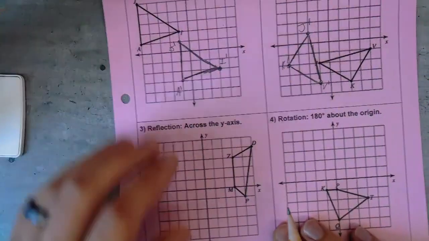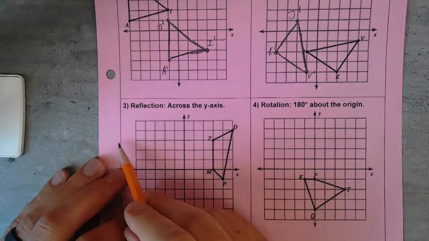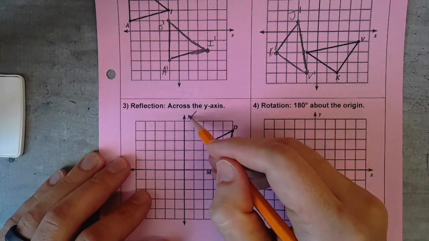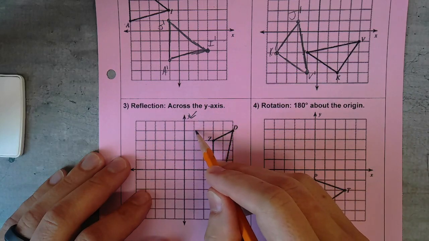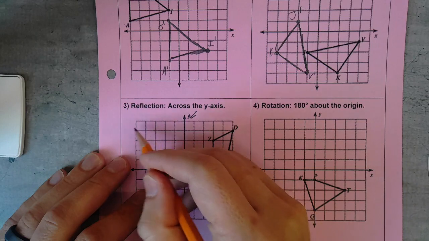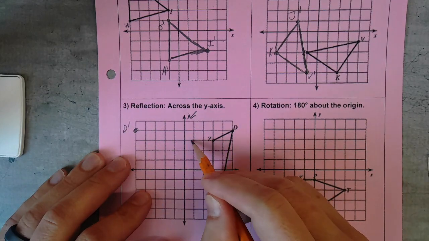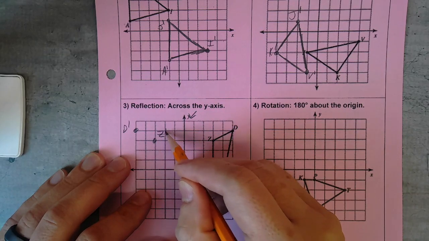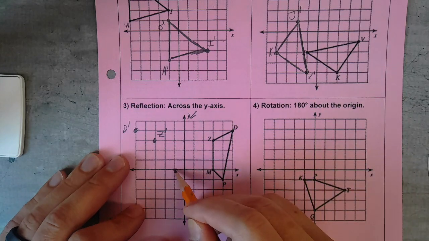Alright, now let's check our other one, reflection across the y-axis. So we're going to flip this all over this way. Alright, so for each one, here's my y-axis. Count how many spaces, so this is 1, 2, 3, 4, 5. Count 5 spaces over. And here's where D prime is. Same with the rest. This is 1, 2, 3. So then I go 1, 2, 3, counting the spaces to the line of reflection.